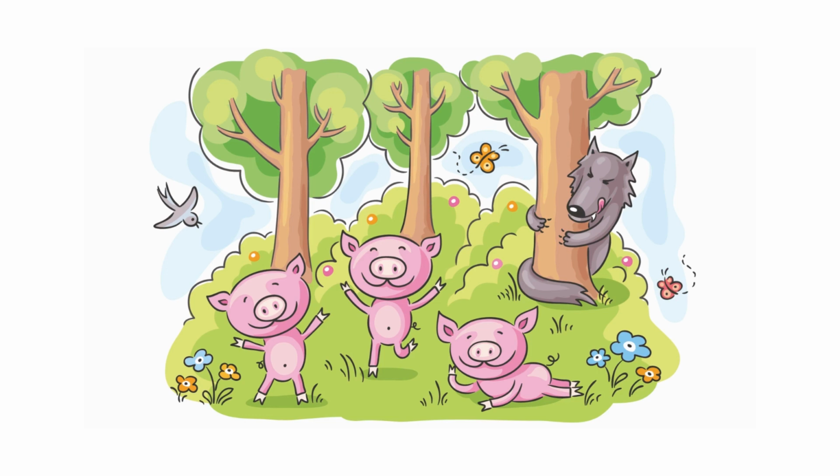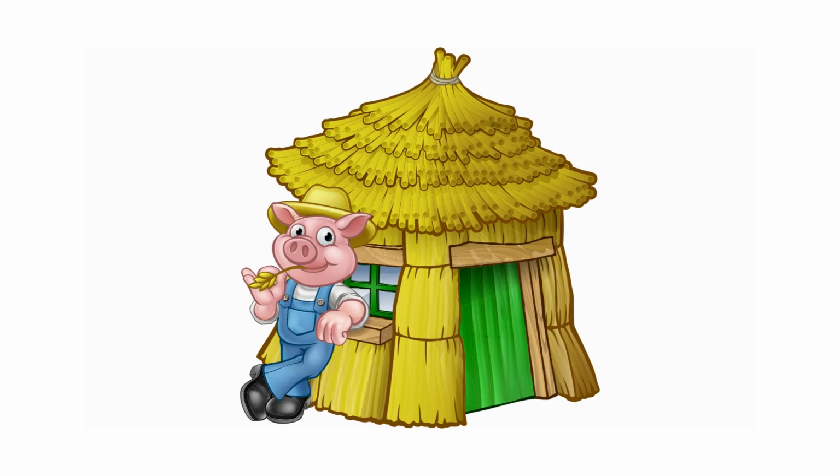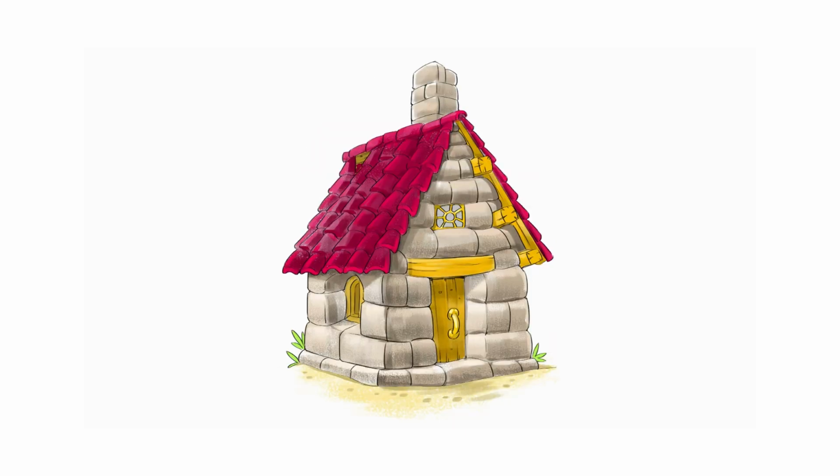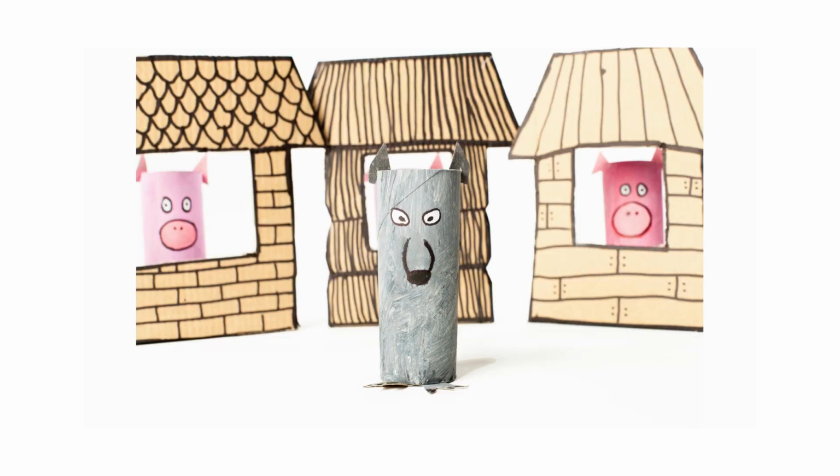There were 3 little pigs who had become grown and left their parents' home to build a house of their own. The first little pig built his house out of straw. The second little pig built her house out of sticks. And the third little pig built his house out of bricks. There was a big bad wolf that wanted to eat all the little pigs.